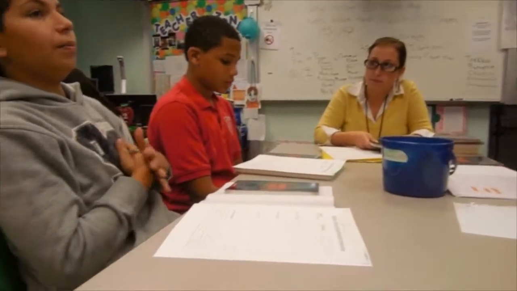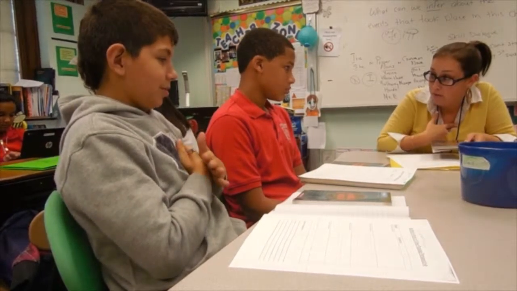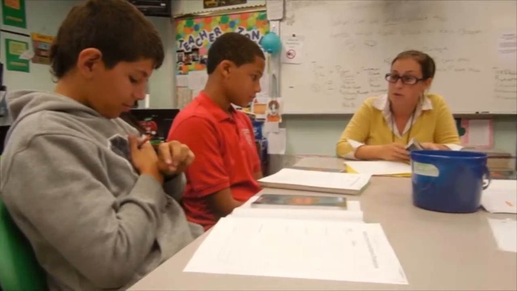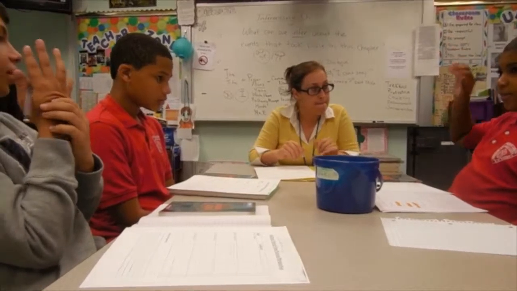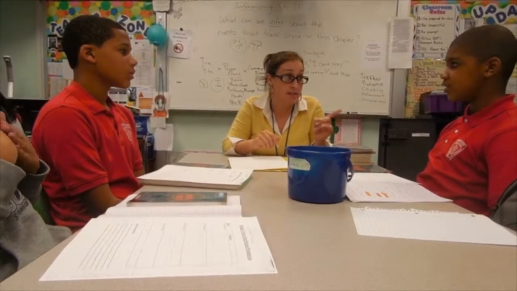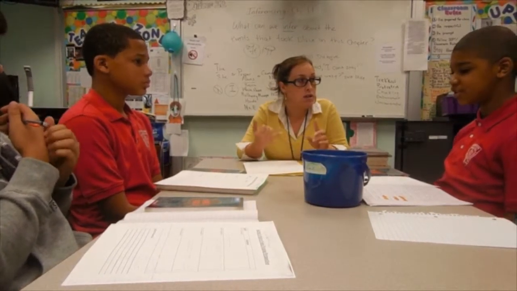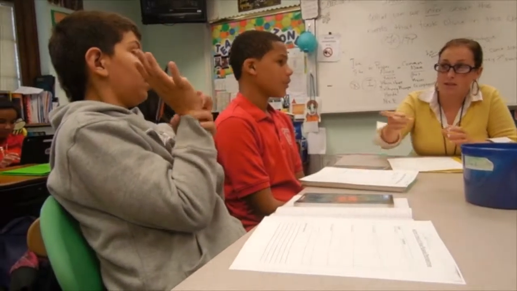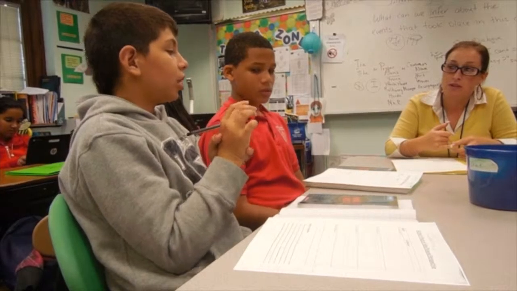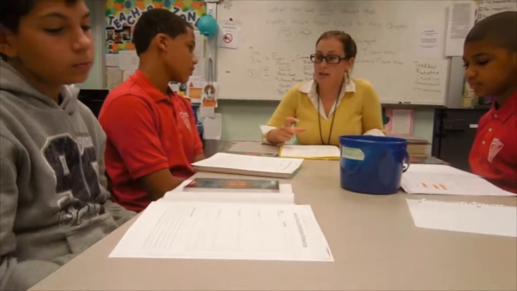To see if the writer is in the story. Awesome. If the writer is actually telling the story from their point of view or from somebody else outside of the story's point of view. And there are 3 different types of point of view. Remember what they are. Okay, what about our points of view? First person point of view, second person, and third person.